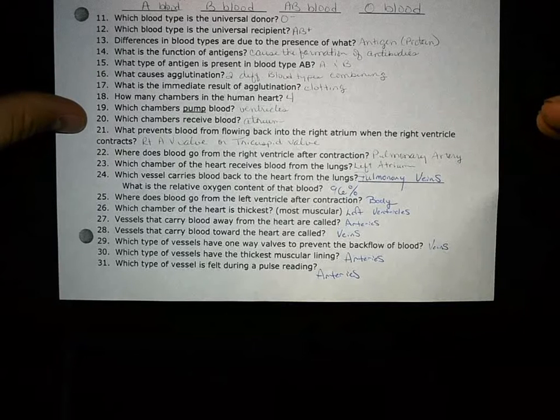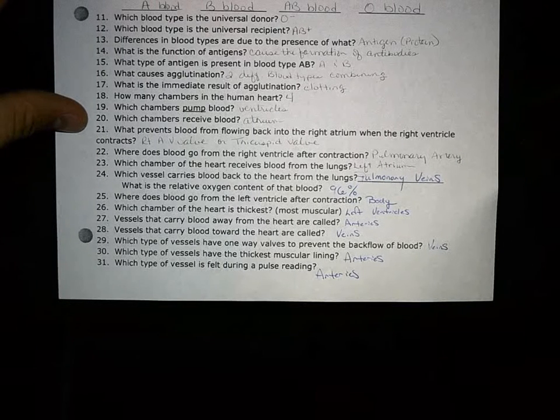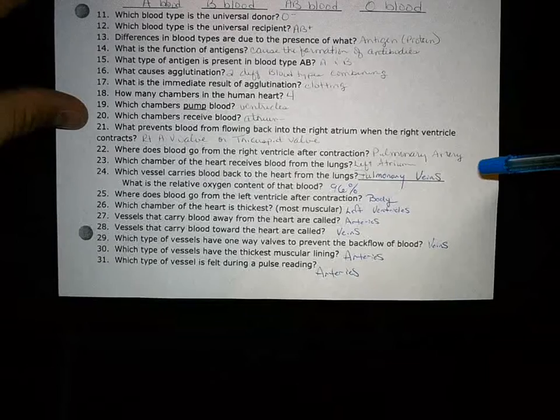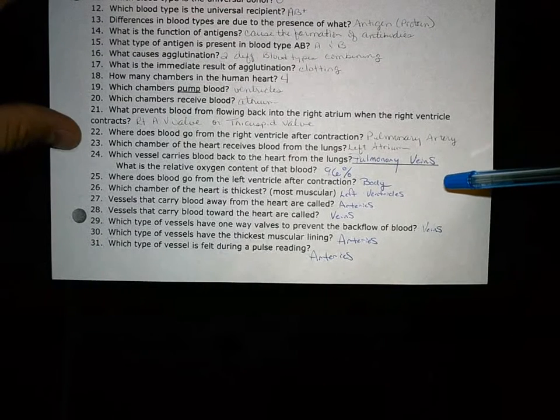What prevents blood from flowing back into the right atrium when the right ventricle contracts? That's the right AV valve, the tricuspid valve. Where does blood go from the right ventricle after contraction? That's the pulmonary artery. Which chamber of the heart receives blood from the lungs? That's the left atrium. Which vessel carries blood back to the heart from the lungs?